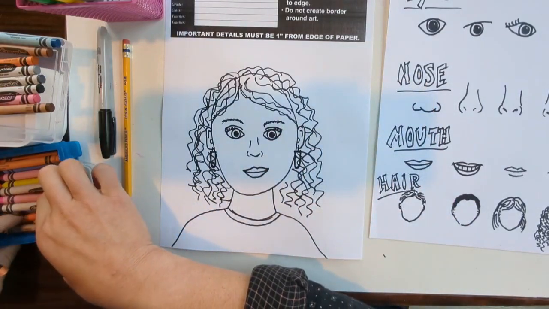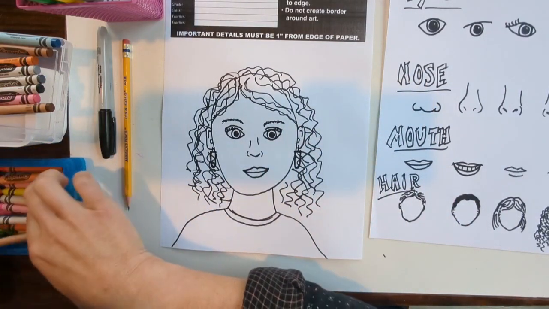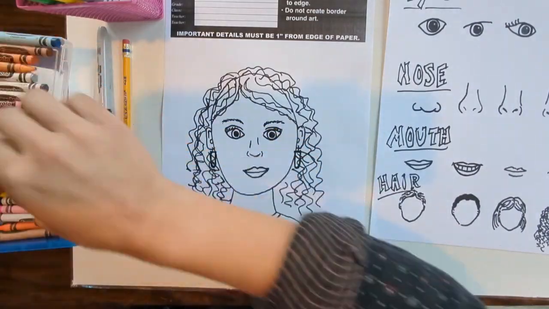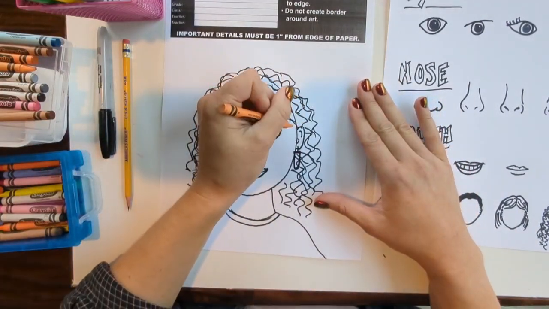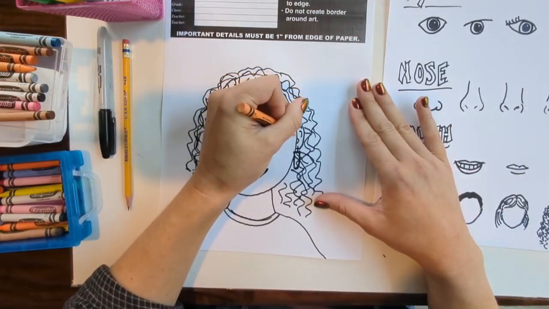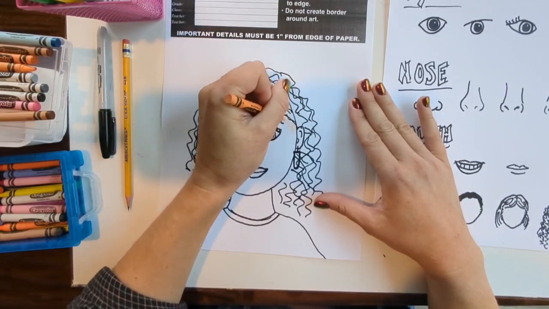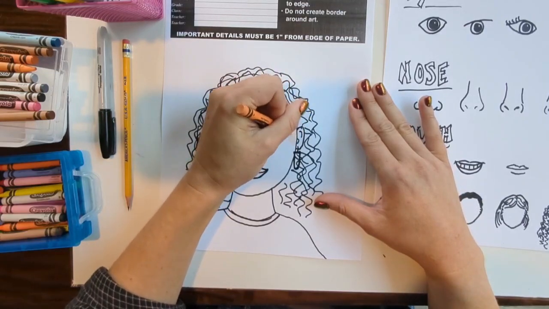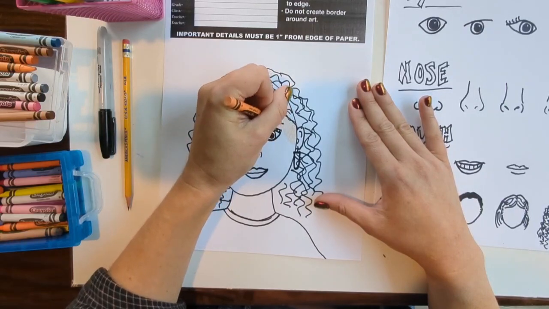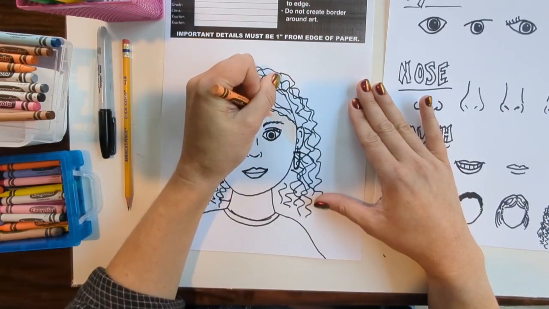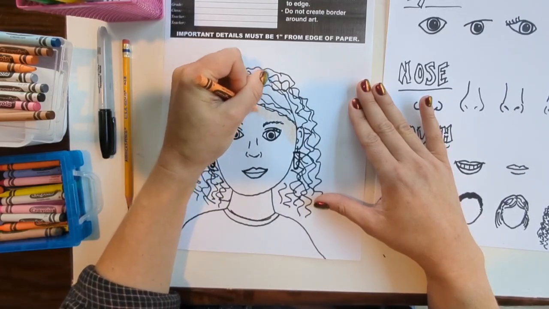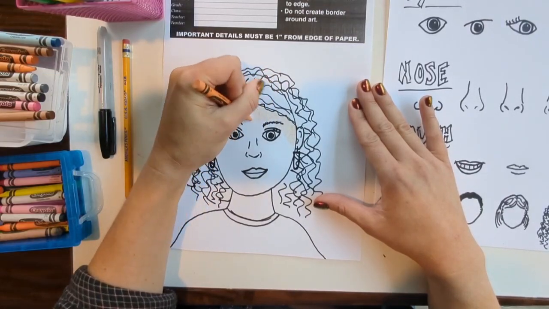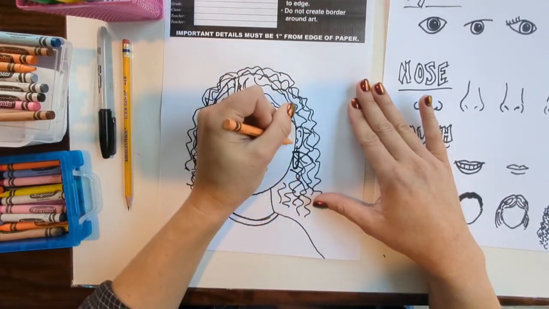All right, now I'm ready to color in my self-portrait. So you can use crayons or markers or even a combination of the two. I'm going to first start by coloring in my skin tone. Now, depending on what you're using, if you're using crayons, you can build in your coloring. Not everyone has the same skin tone color. Peach is a little too light for me. I have tan olive skin. So I'm going to start with peach, but then I'm going to layer on top a tan brown, a light brown, so I can build in a little bit more color.